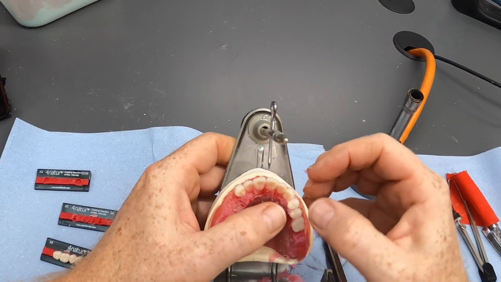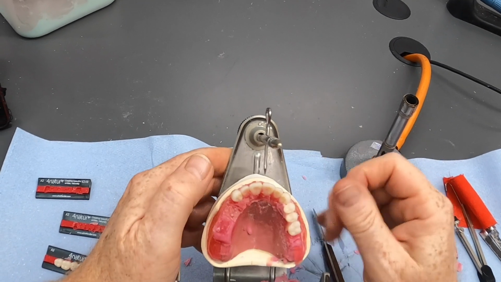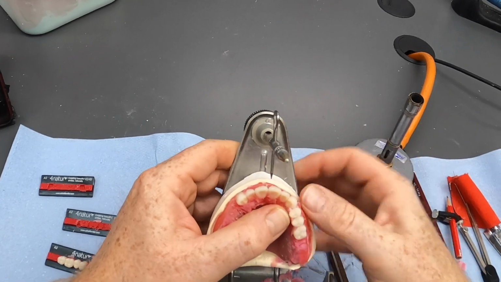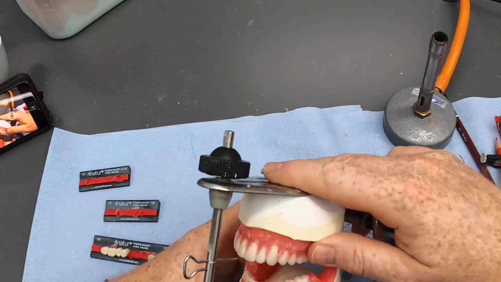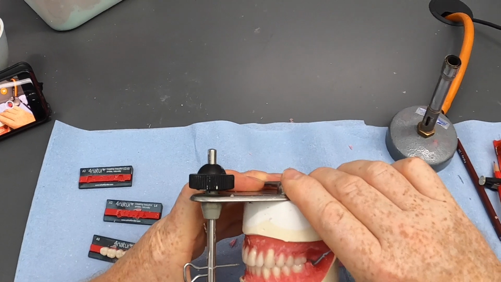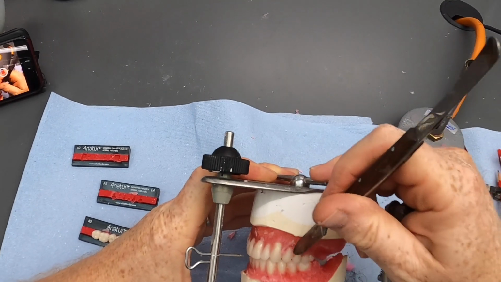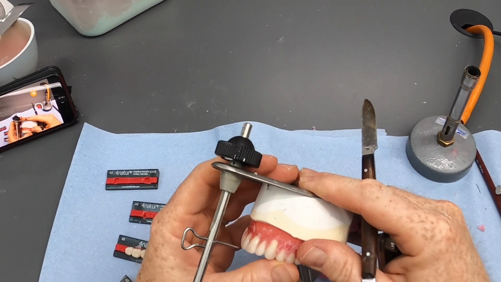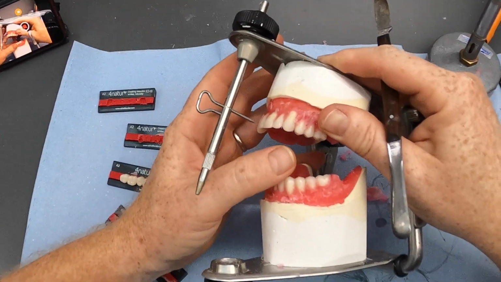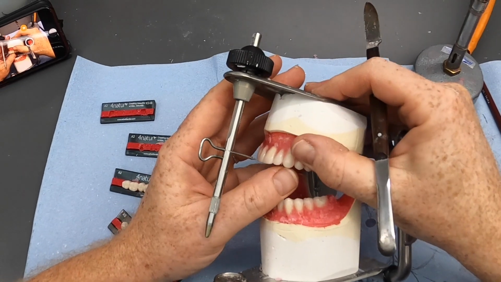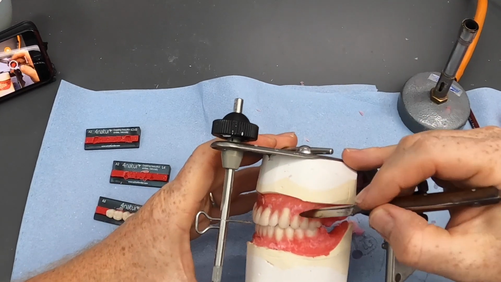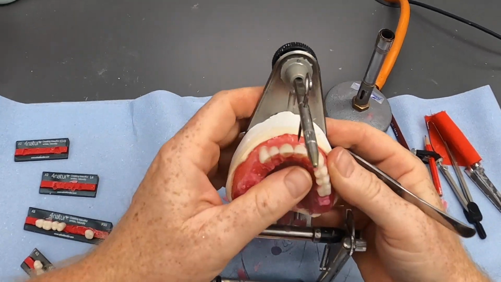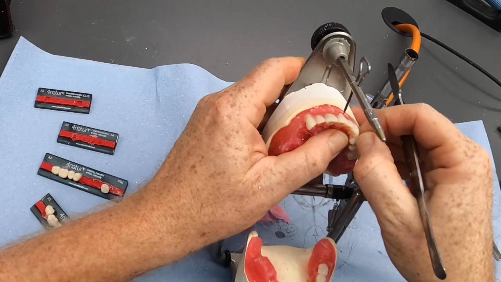Pop that in. And hopefully we've got some teeth nicely occluding. We'll do another video for lingualized occlusion, I think, at a later date. So I'm just going to straighten that one up a touch. Like so. Palatal cusp just needs to come down a little because it's not quite contacting.